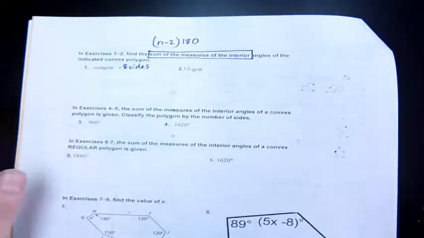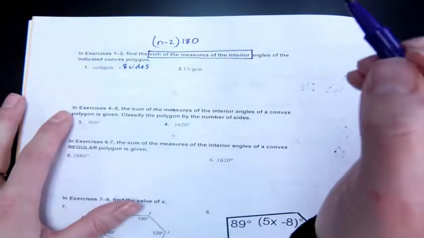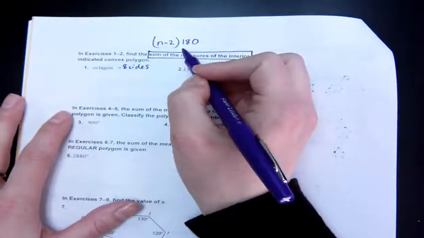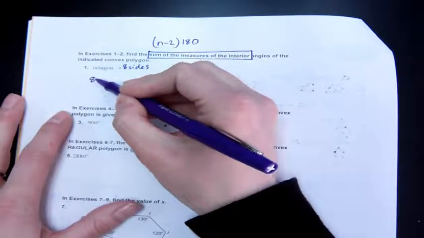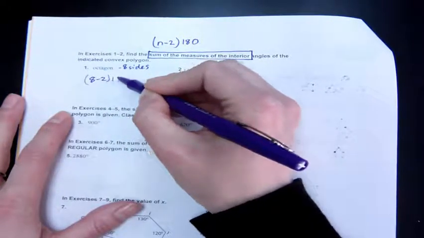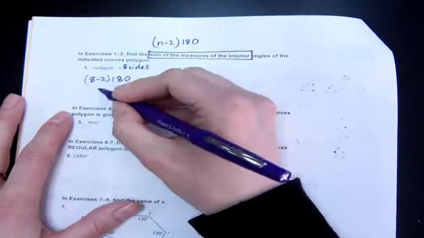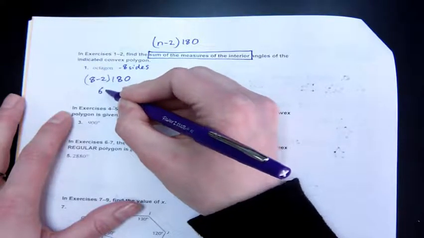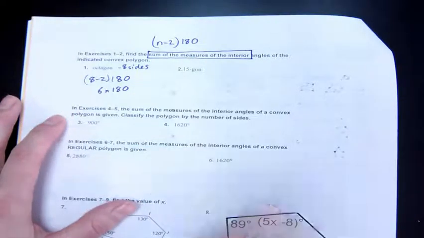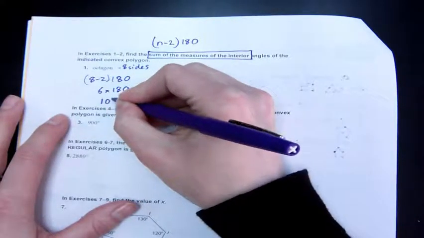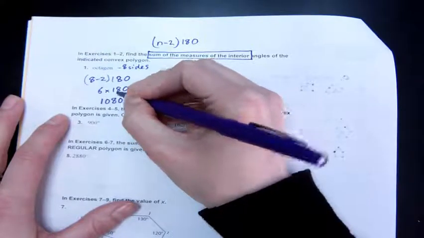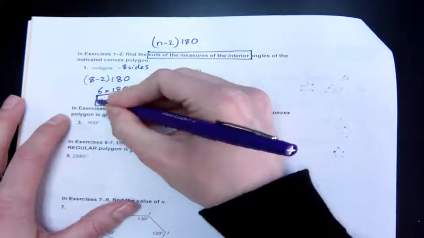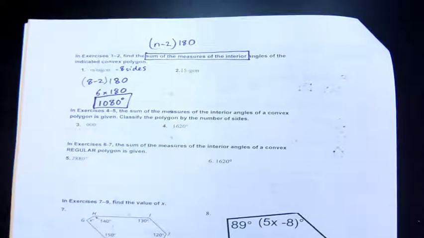And you guys have calculators, you could just plug it in, or we could try doing it by mental math. What's 8 minus 2? 6. Anyone know 6 times 180? You can use your calculator if you want. 1080 degrees is our answer.